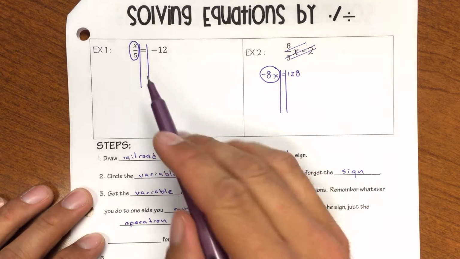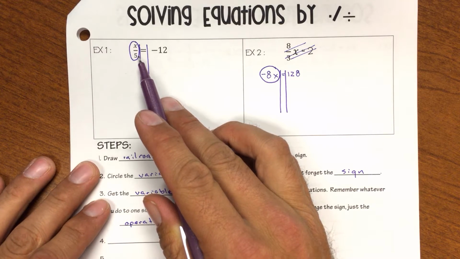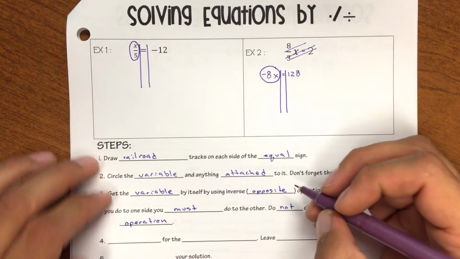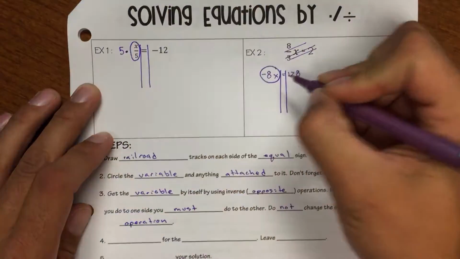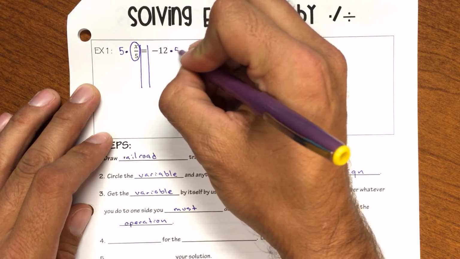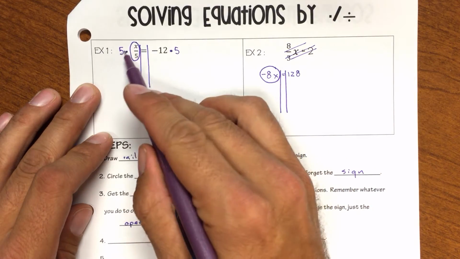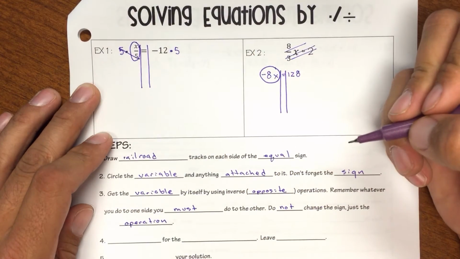So for example 1, we have x divided by 5. And we want to do the inverse of dividing by 5, which is multiplying by 5. So I'm going to multiply the left side by 5, and I'm going to multiply the right side by 5. And when I do 5 times x and then divide by 5, my 5's cancel.